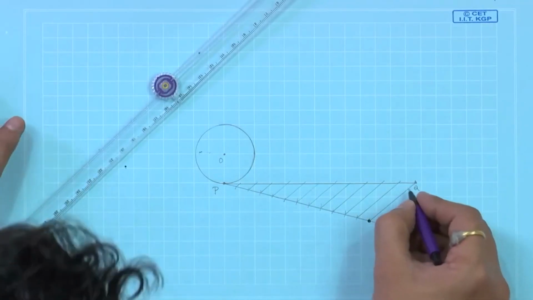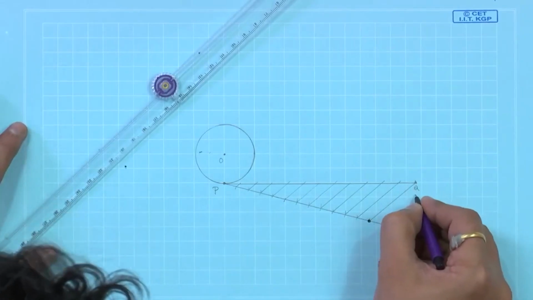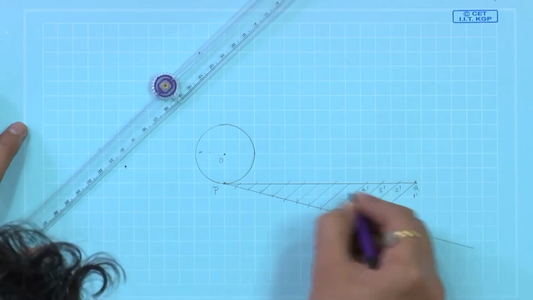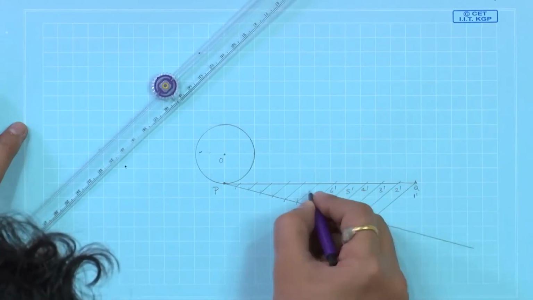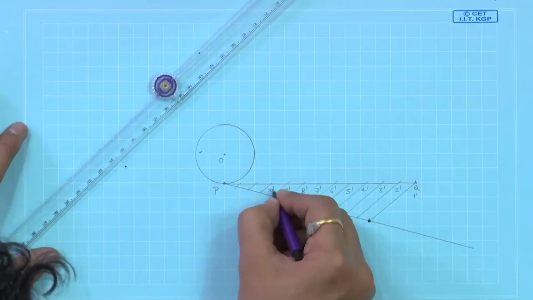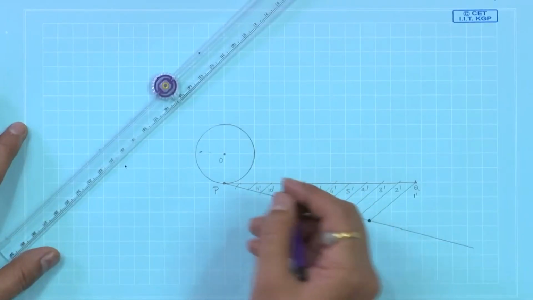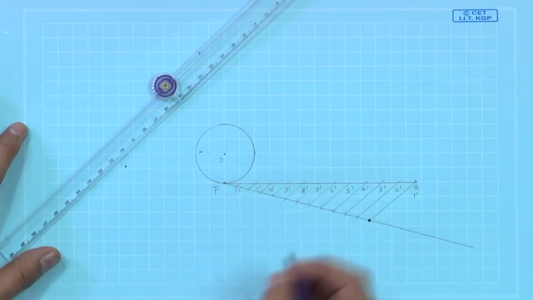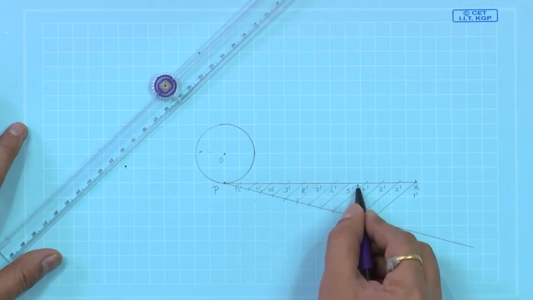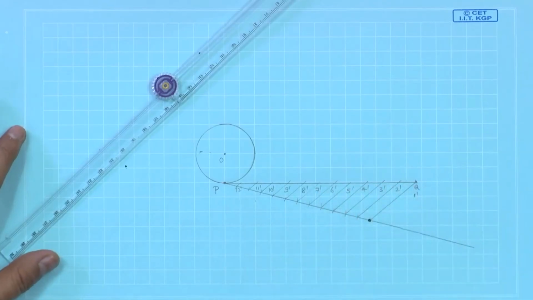Name these points as 1 prime, 2 prime, 3 prime, 4 prime, 5, 6, 7, 8, 9, 10, 11 and 12. So, we have 12 equal parts.